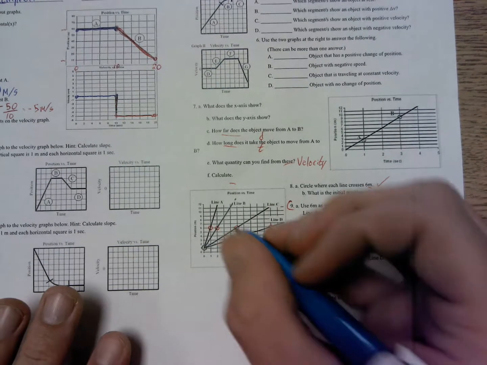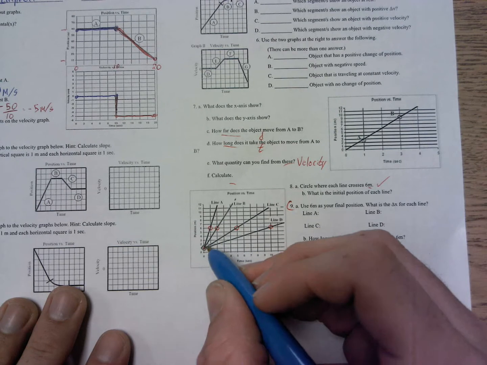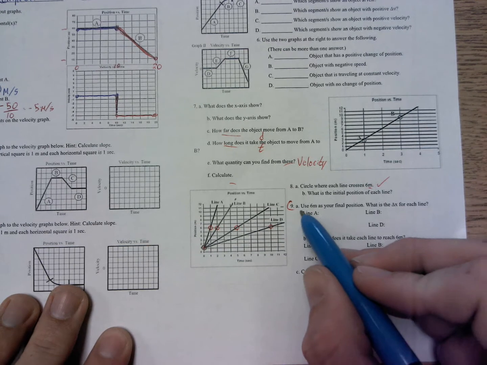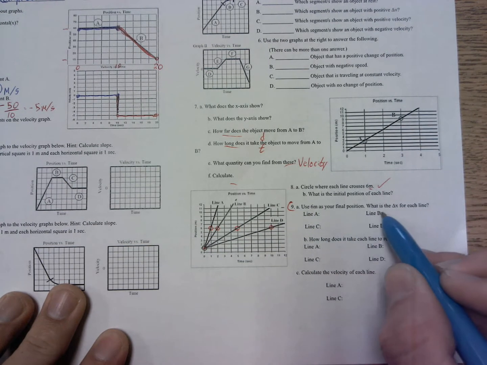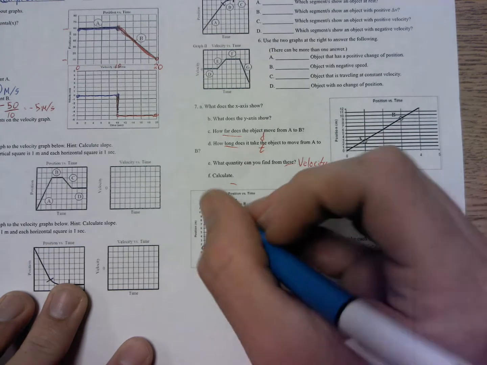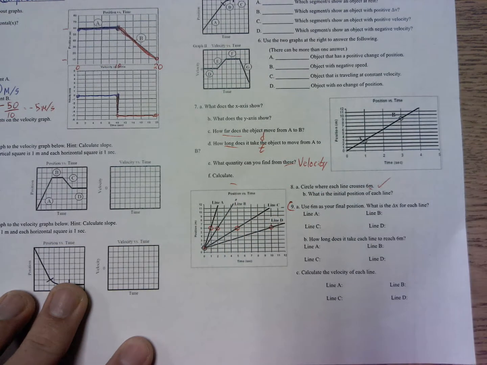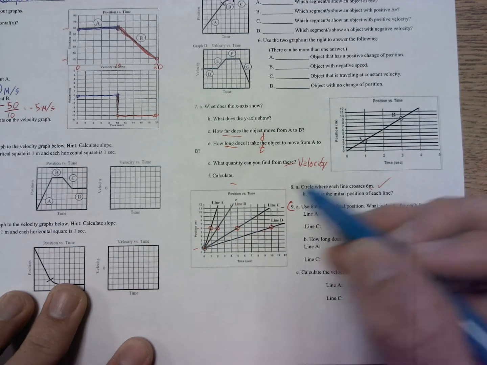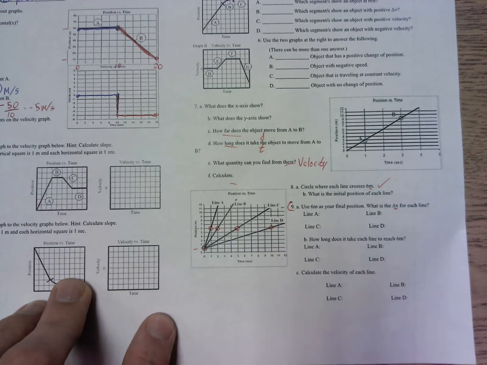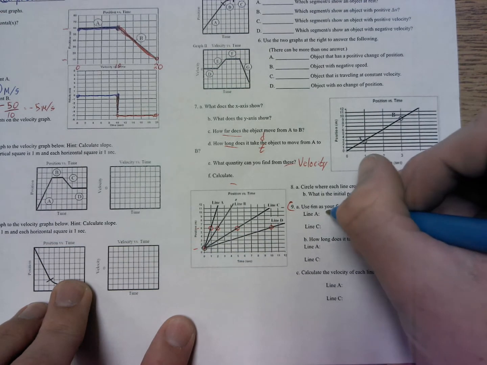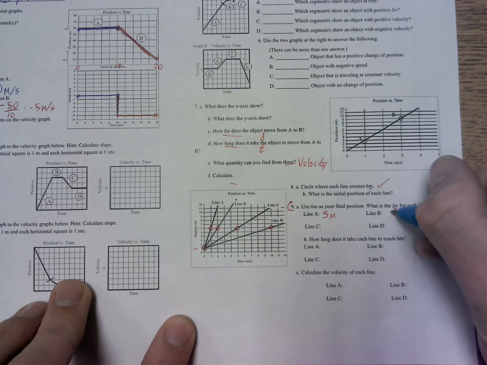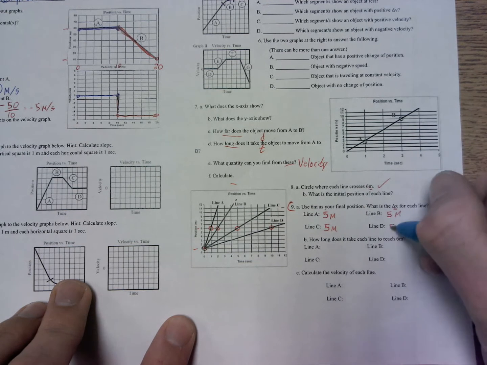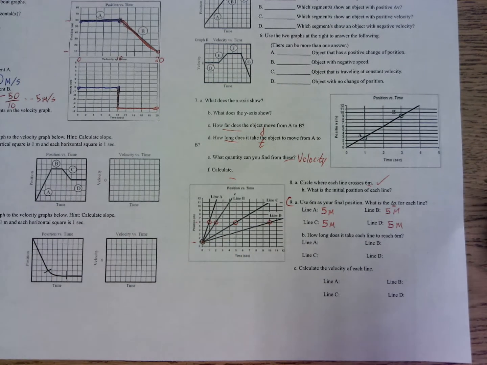Okay. All right, so here we have our initial position of 1, and then our final position at each one is 6 meters. Number 9a says, using 6 meters as your final position, what is the change of x for each line? Remember that x is our position. Okay, so we're going from 1 to 6. What's the change from 1 to 6? Well, 6 minus 1 is 5 meters. And notice that they all stop at 6, and they all started at 1. So all of our answers should be 5 meters.